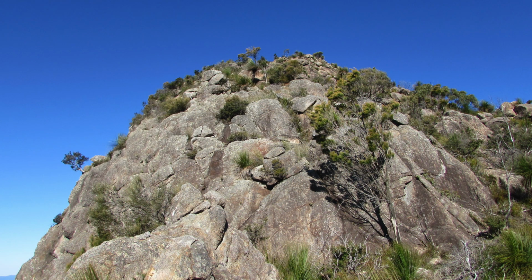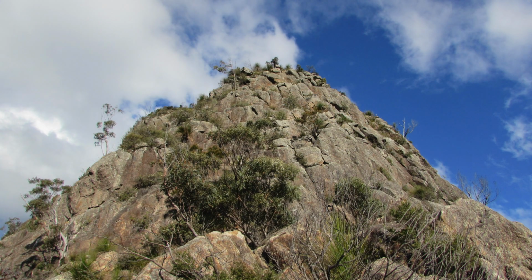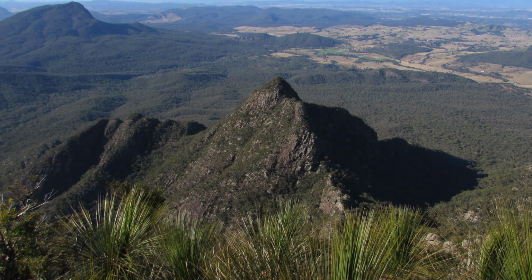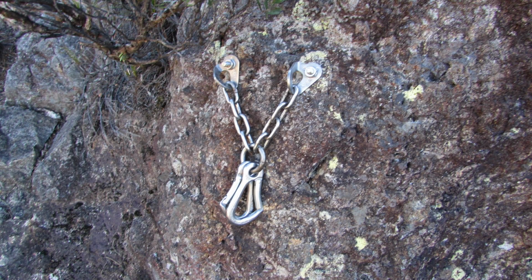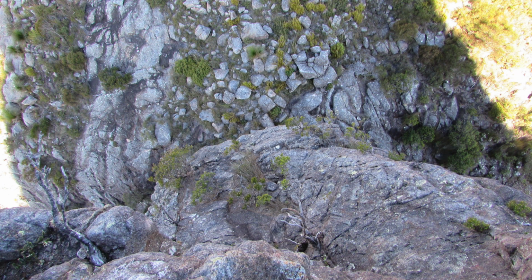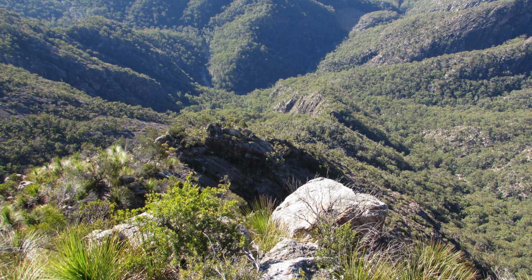This is the higher approach to the summit. And here's the view from the top back to Isolated Peak. On the other side of Leaning Peak are a set of abseil shackles to help with the 30-metre drop. Unfortunately I can't abseil, so I went back down the way I came up.